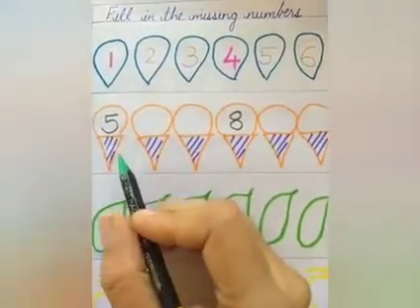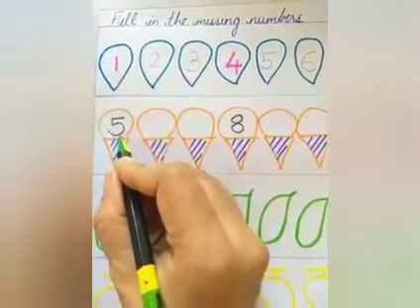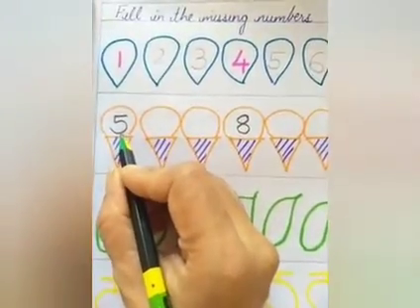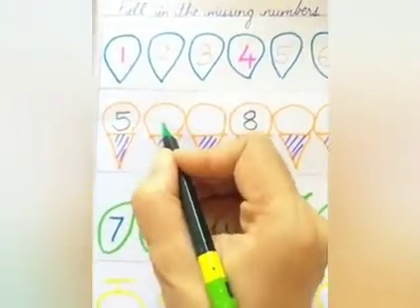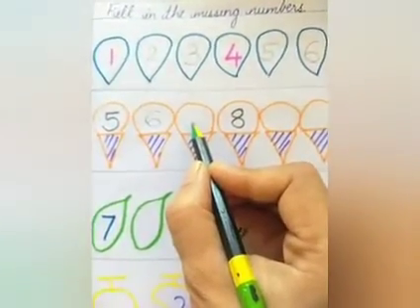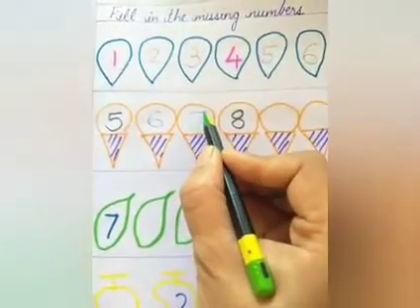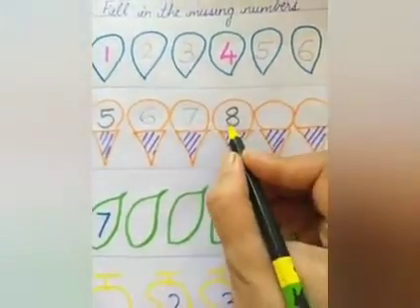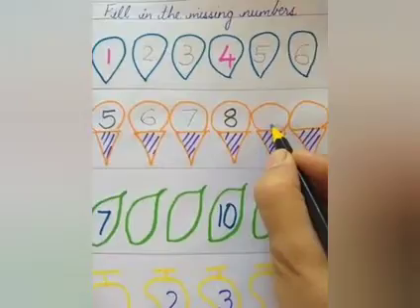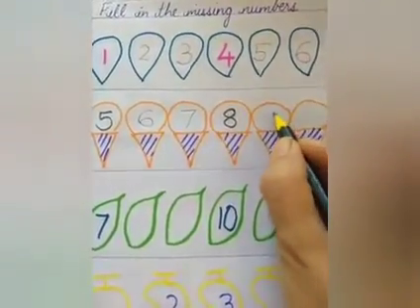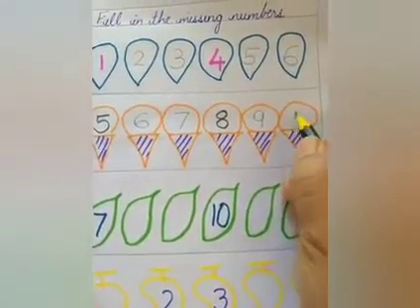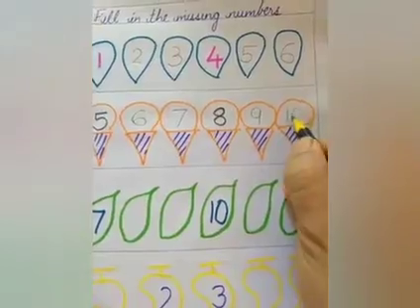Let's try the next one. Now the number is 5. You start counting from 5 now. Don't start from 1. So 5. Now what's the number after 5? 6. Number after 6 is missing again. What's the number after 6? 7. After 7? 8. That's given. After 8, the number is missing. What's the number after 8? 9. After 9, 10. 1 and 0 makes 10.